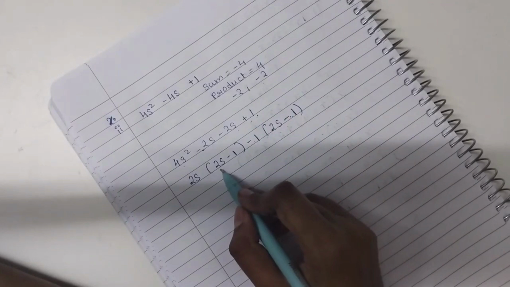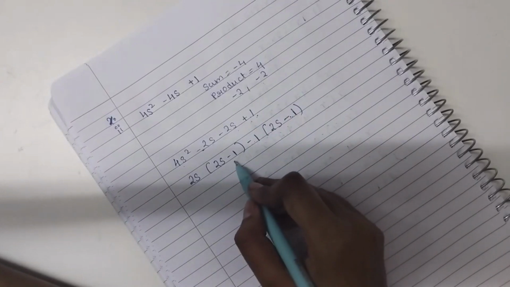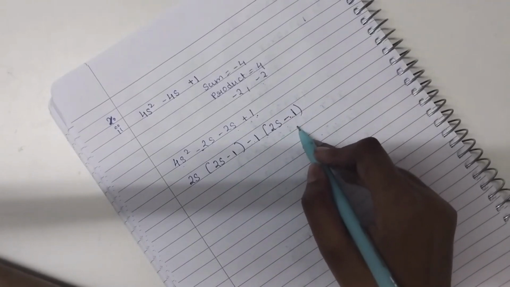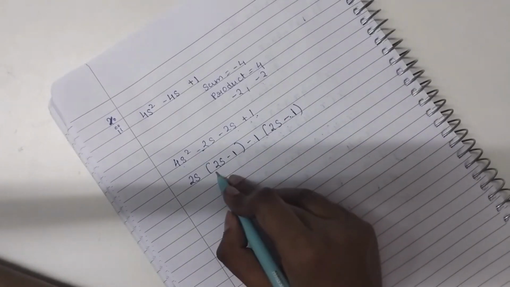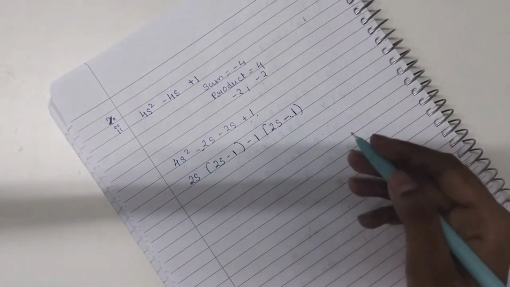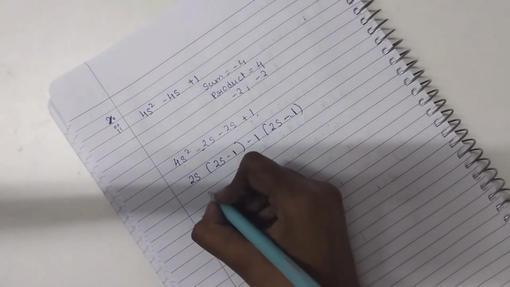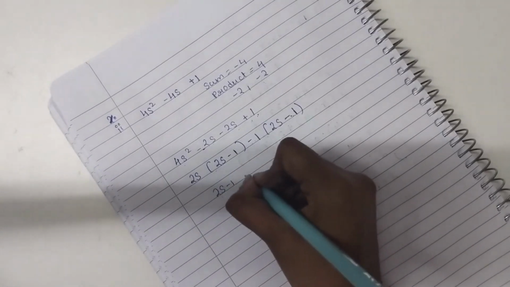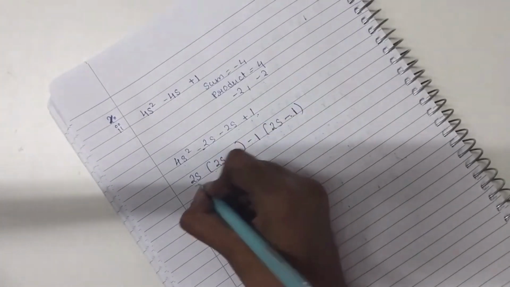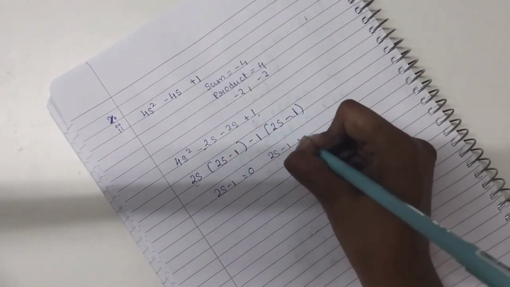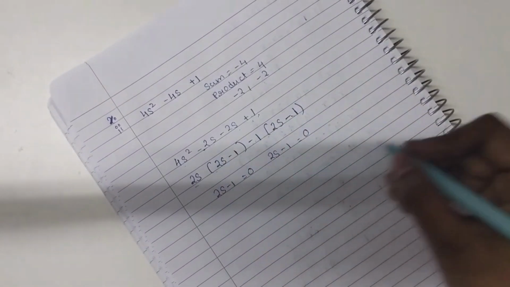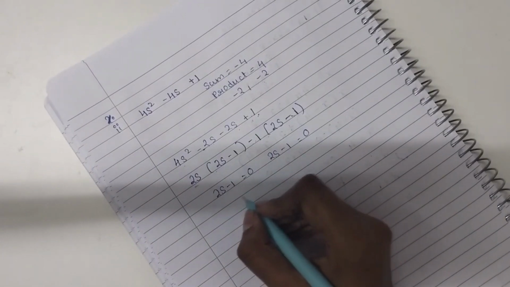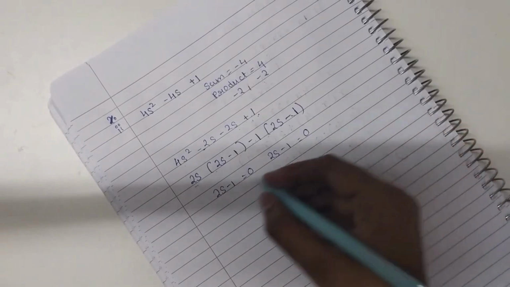We also need to ensure that the two values inside both the brackets are equal, to make sure our answer is right. So the two factors of this quadratic equation will be 2s minus 1 equals 0 and 2s minus 1 equals 0. Now we can observe that this quadratic equation has equal roots.